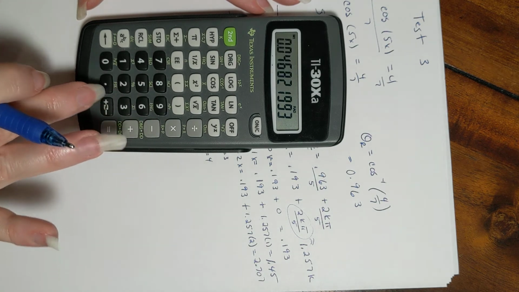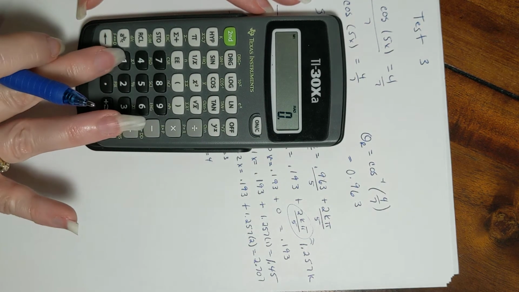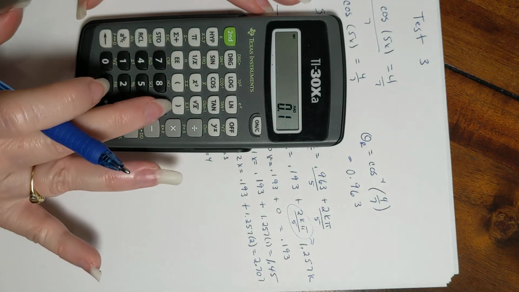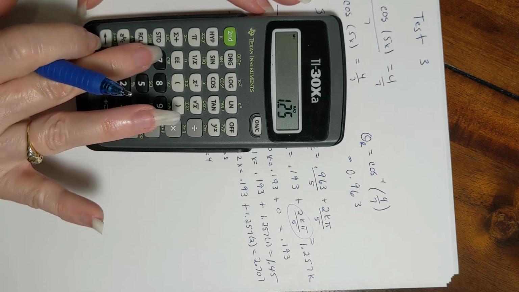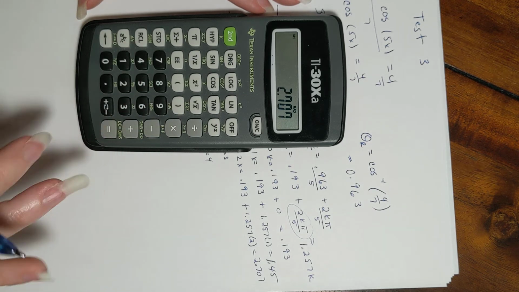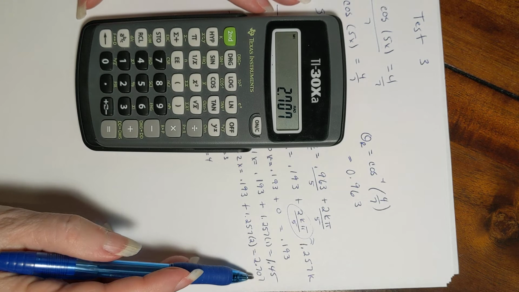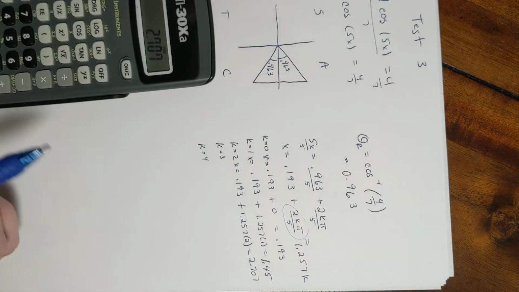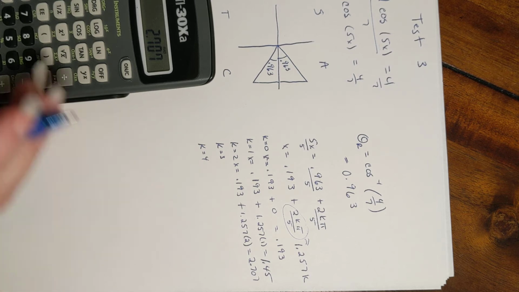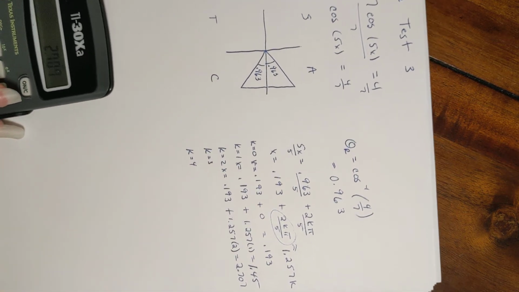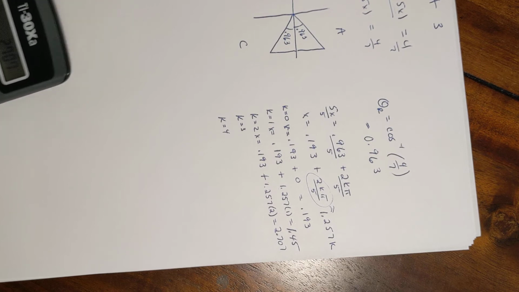So 0.193 plus 1.257 times 2 equals 2.707. Now, they're only asking for the three smallest numbers, and so we don't need to keep going, but you could. If they ask for more, you could keep going.